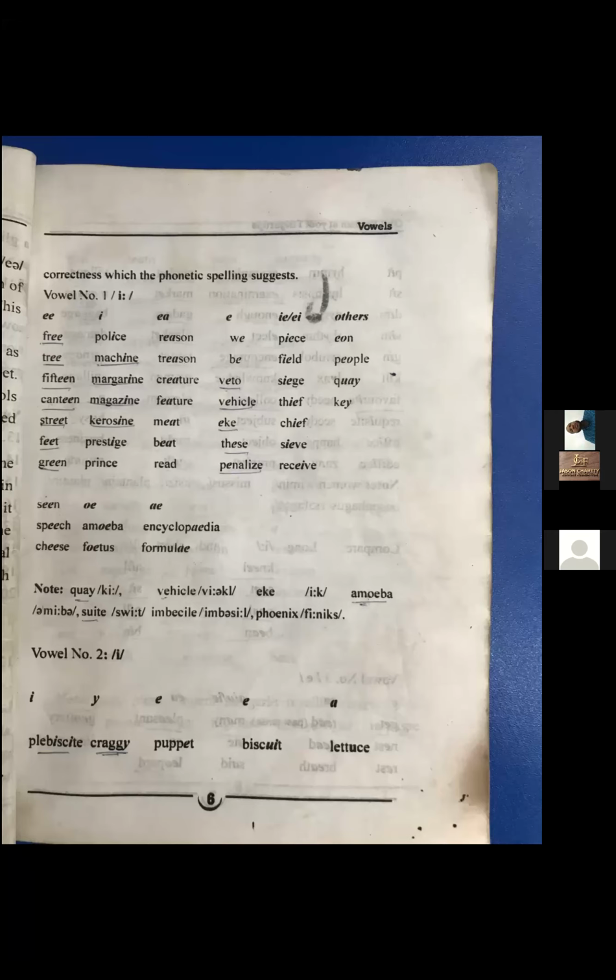So the first vowel sound that we treated in class is the E sound. And for the long E sound, it is mostly realized with the following letters: E, EE, EA, E-E, IE, or EI, and then other rare occurrences involve EON, for example, or EO in some words.